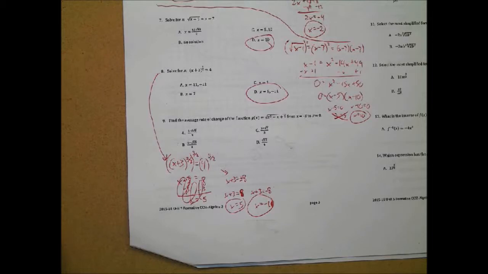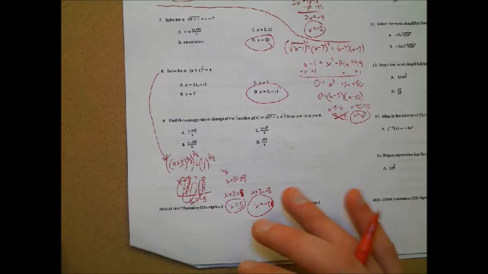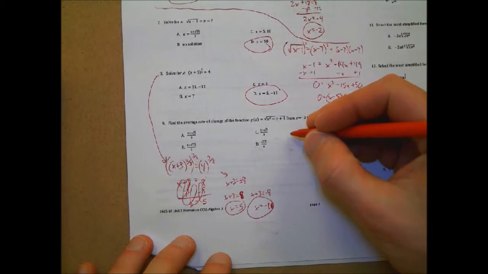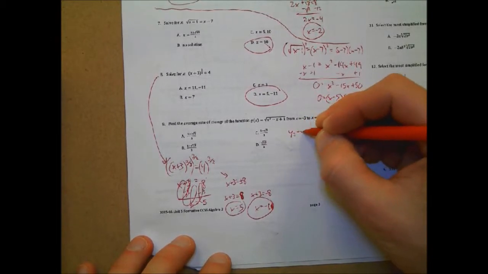All right, let's go to the next one. Average rate of change. How do we find average rate? What is really average rate of change? Average rate of change is the slope. Slope formula, exactly right. So we're just going to do the slope formula here. y2 minus y1 over x2 minus x1, right?